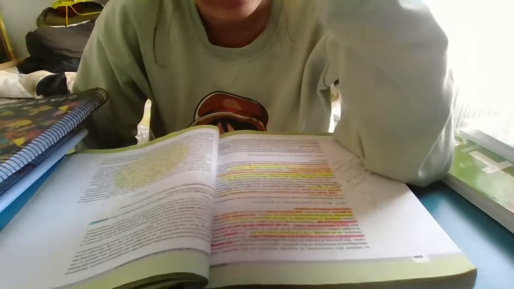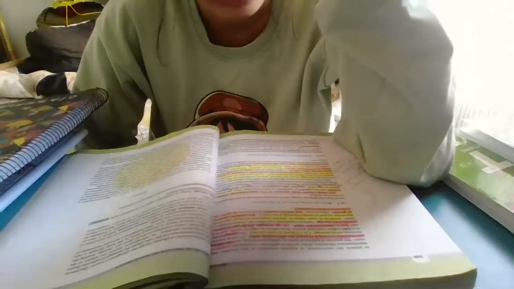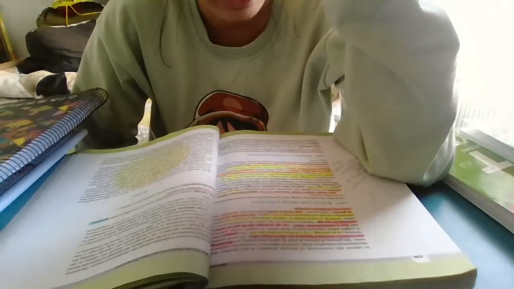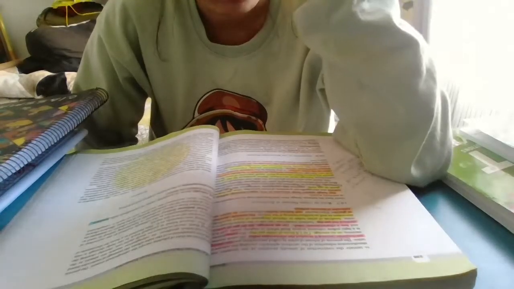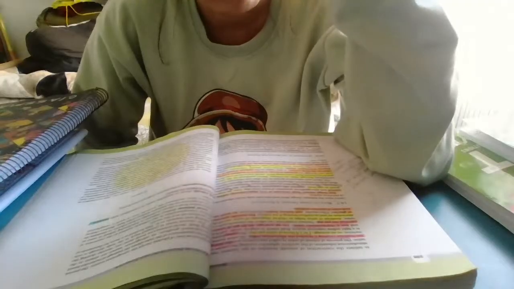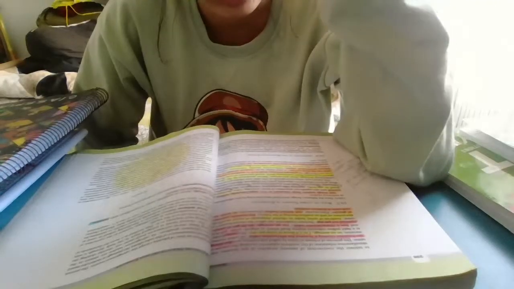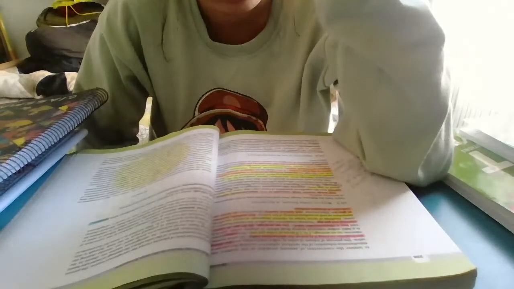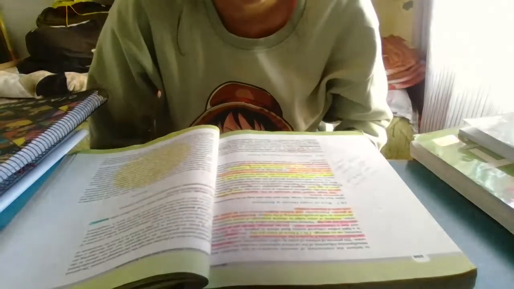Malfunctioning of the kidney can lead to the accumulation of urea in blood, a condition called uremia, which is highly harmful and may lead to kidney failure. In such patients, urea can be removed by a process called hemodialysis.